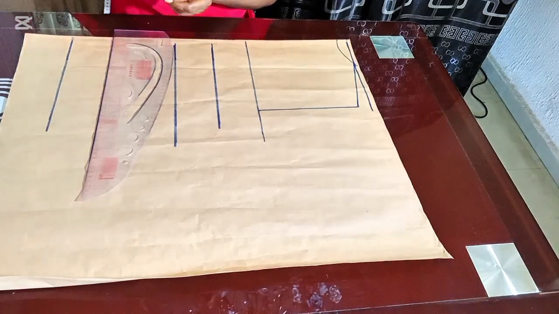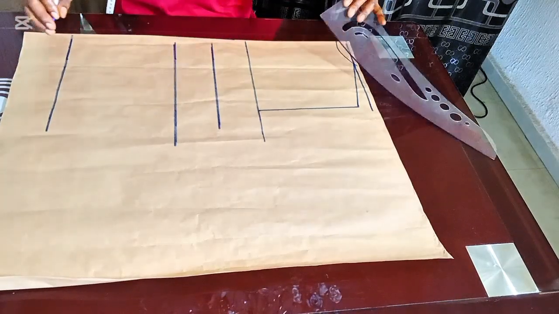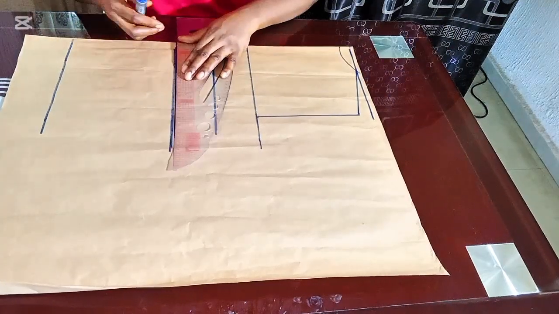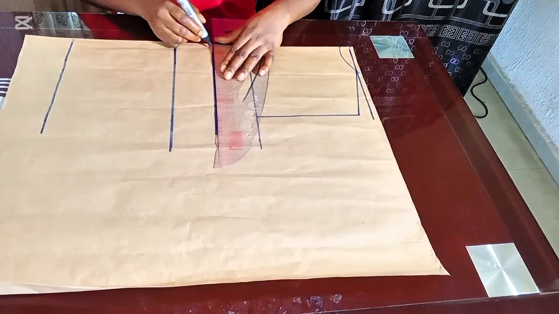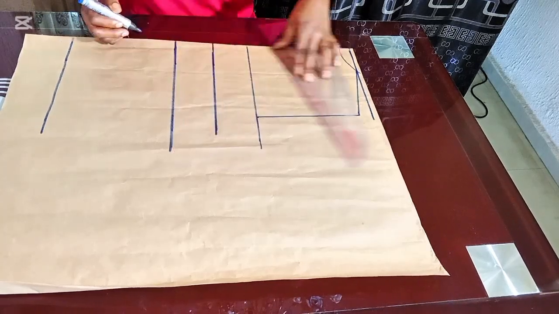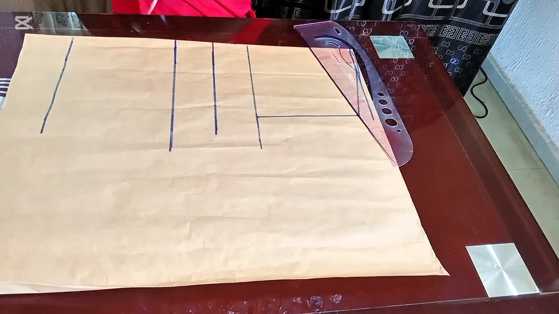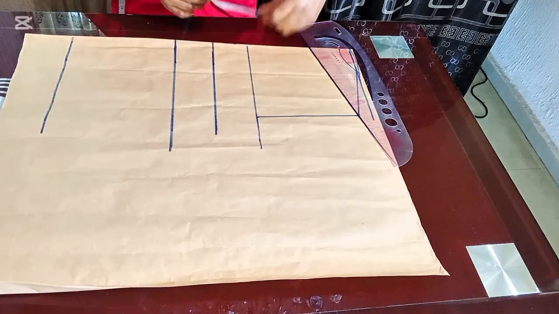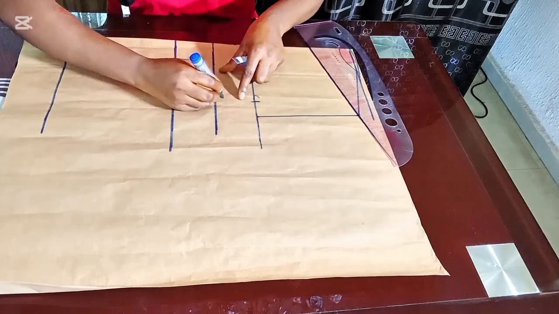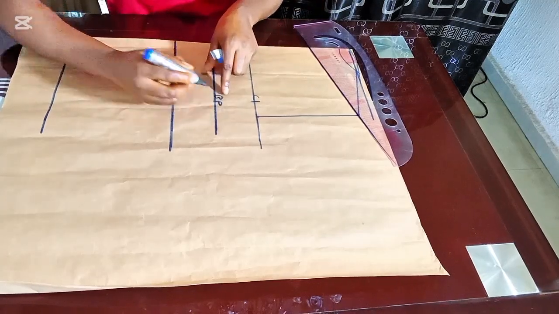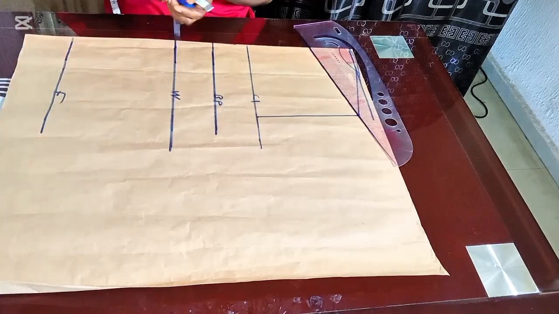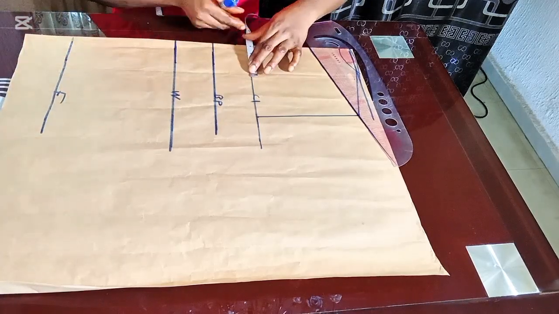All right. So after marking it like this, we'll head over to getting our dart, just like we did at the front. We use 4 as our dart, as our nipple to nipple. So we'll also be using the same 4 here. But firstly, let me label the line so that we won't get confused. All right. Chest line, bust point, waist, and then the full length. So from here, we'll now mark out 4 as our nipple to nipple measurement.